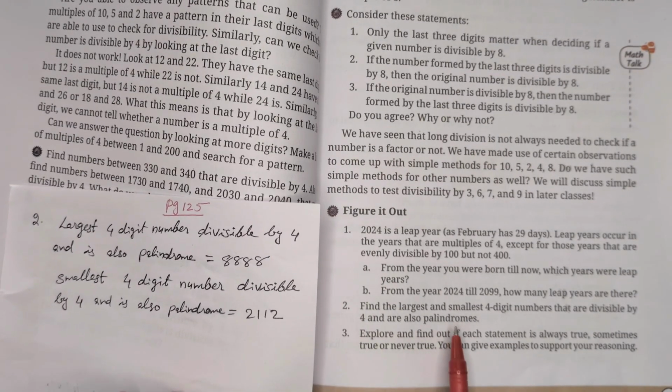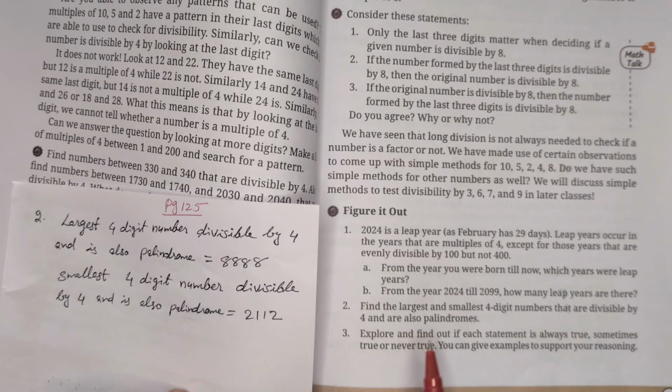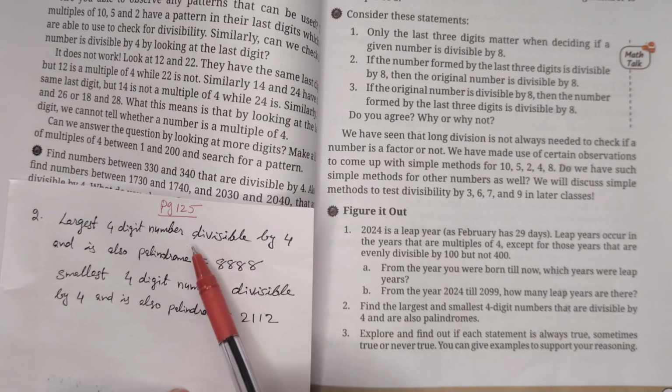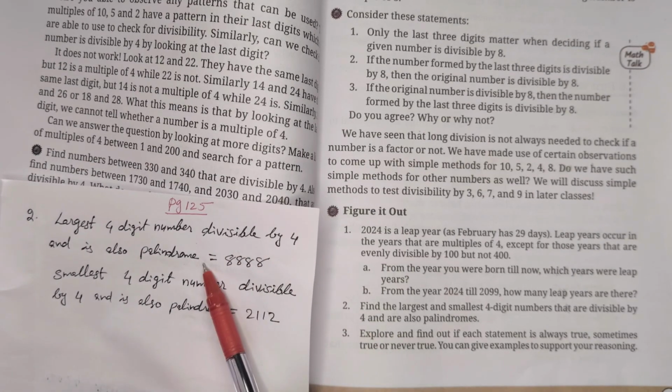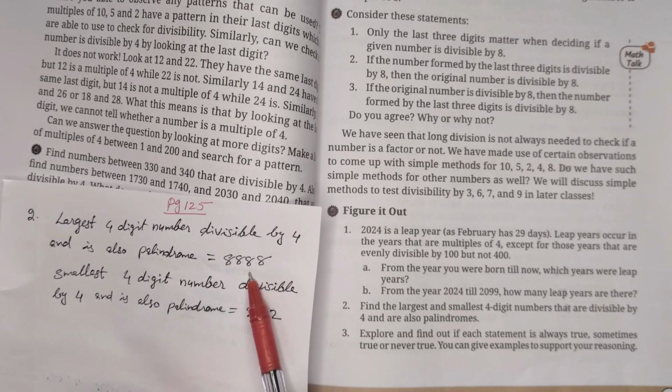Second question: find the largest and smallest 4-digit numbers that are divisible by 4 and also palindromes. Palindromes means that when we write the number forward and backward, the order of the digits is the same. The largest 4-digit number which is divisible by 4 and also a palindrome is 8,888.